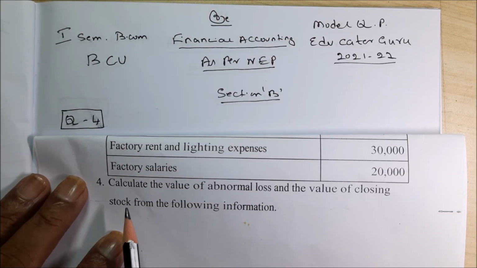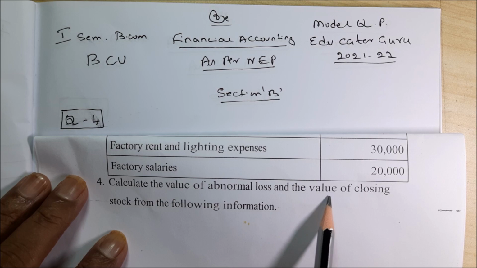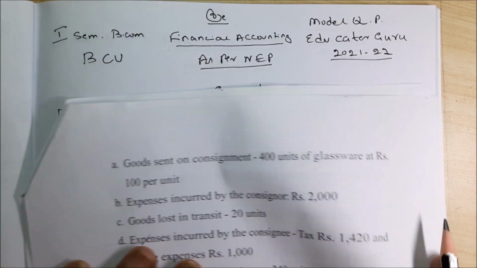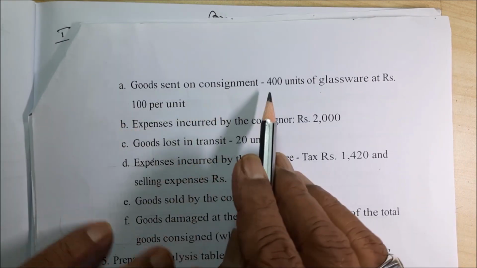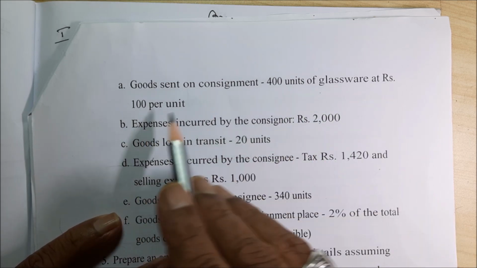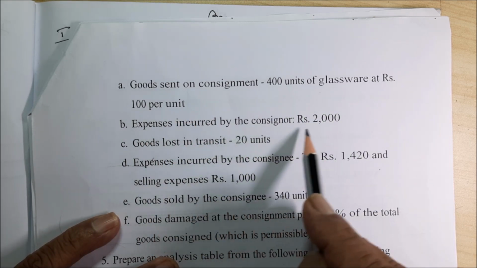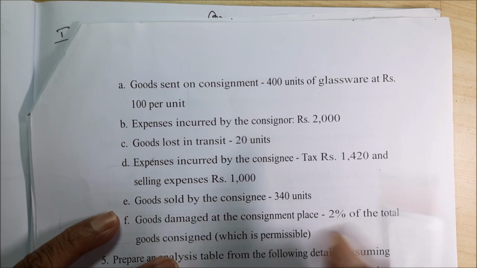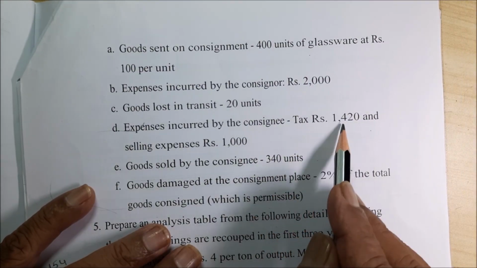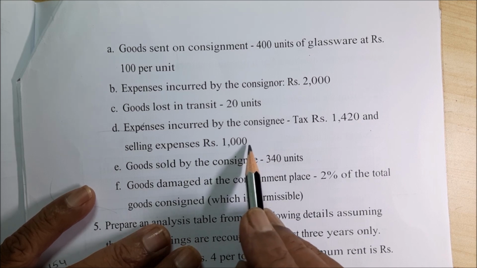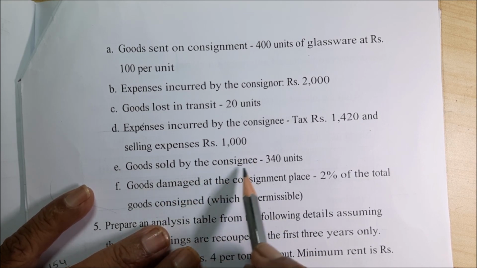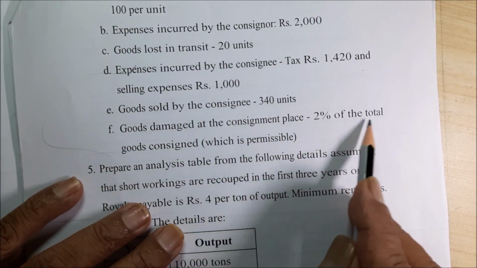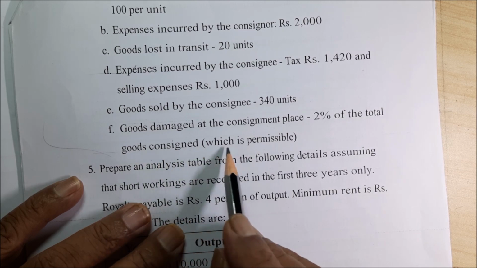Now problem number 4. Calculate the value of abnormal loss and the value of closing stock from the following information. Goods sent on consignment 400 units of glassware at rupees 100 per unit. Expenses incurred by consignor rupees 2,000. Goods lost in transit 20 units. Expenses incurred by consignee, tax 1,420 and selling expenses 1,000. Goods sold by the consignee 340 units. Goods damaged at the consignment place 2% of the total goods consigned, which is permissible.